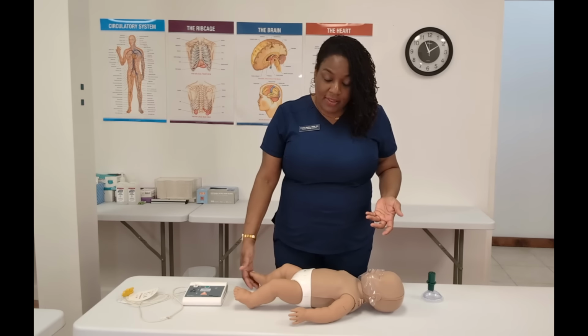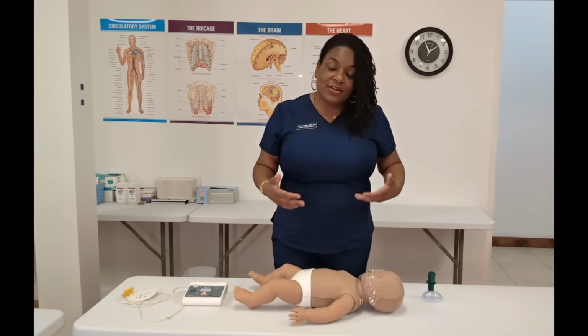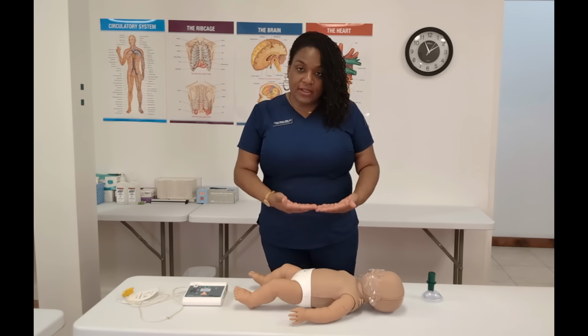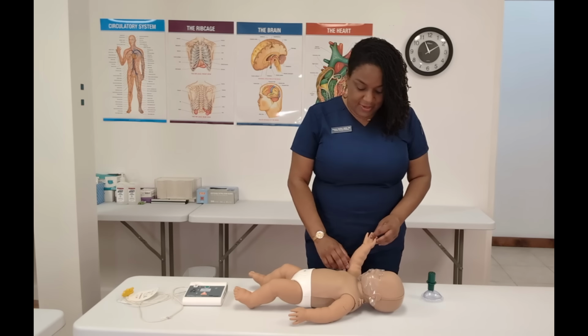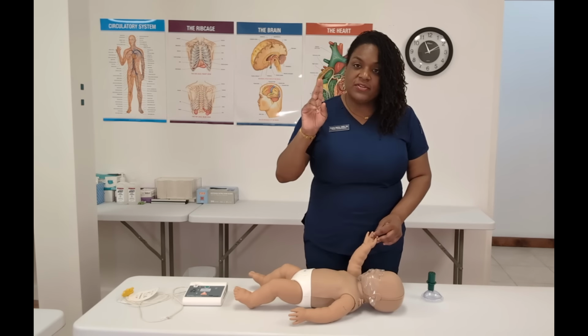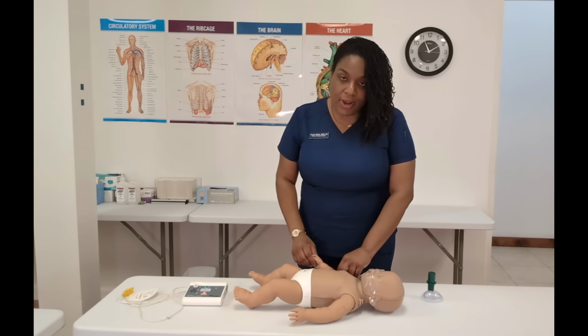You're going to say, hey, there is a baby who's not responsive, and they're going to ask, are they breathing? Do they have a pulse? And so you can look for chest rise and fall on the baby. You can also, in the baby's inner aspect of their arm, if you take your index and your middle finger, you can feel for the brachial pulse.